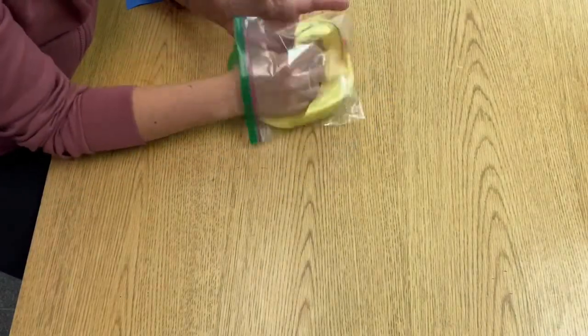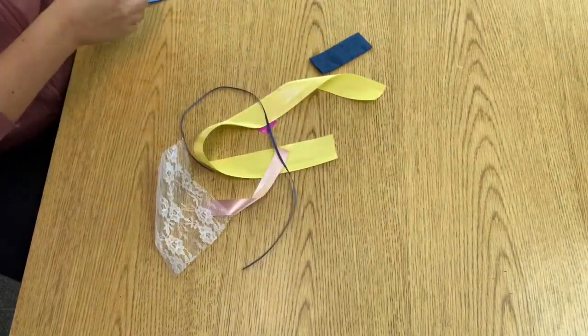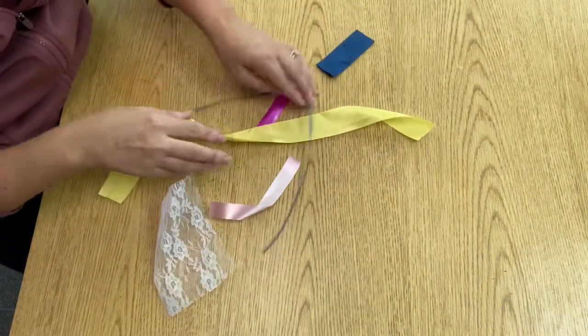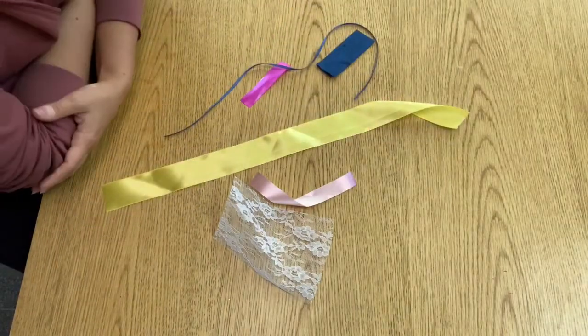Now I want you to grab your bag from your activity sheets, and we're going to open this up and dump out all of the ribbons that we have inside. You should have 6 different ribbons inside of your bag. You can lay them out on your table, and I want you to look at them and notice the different sizes that you have.